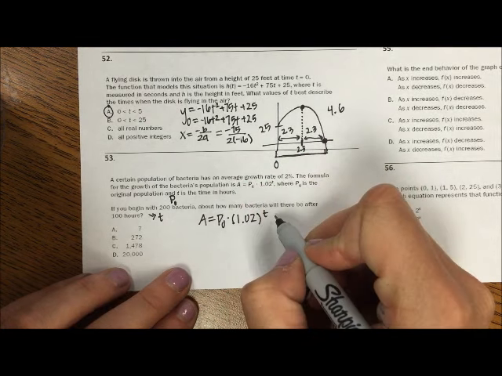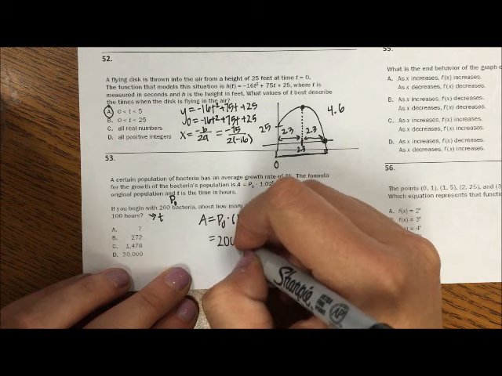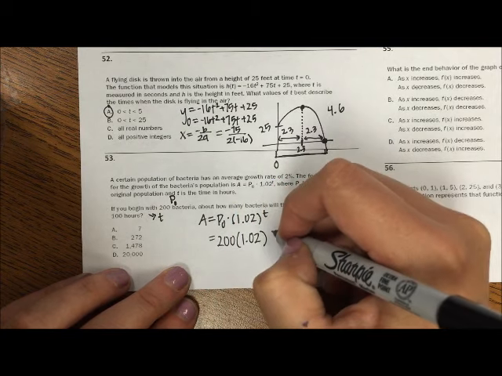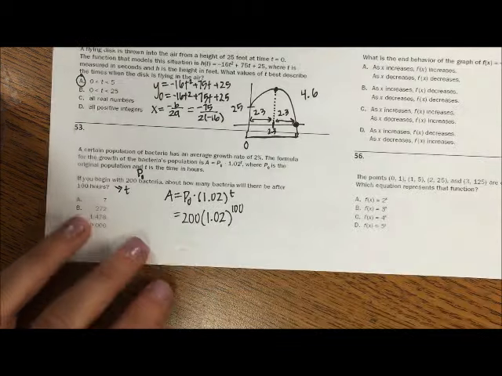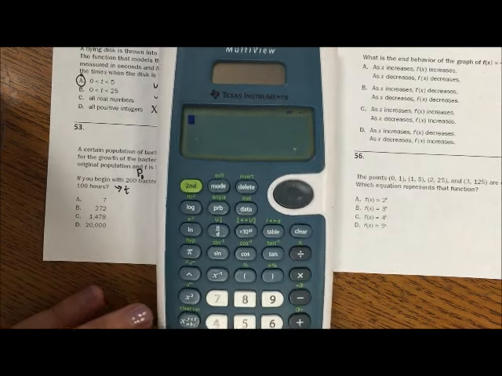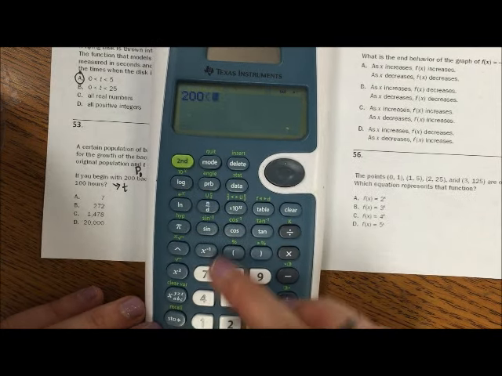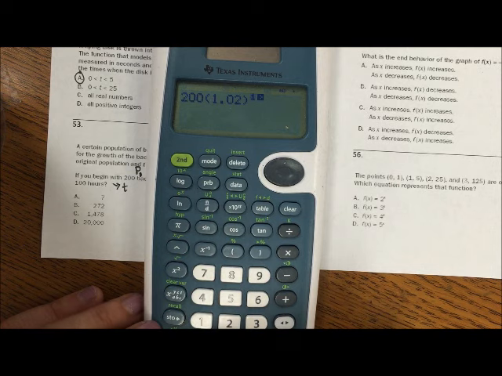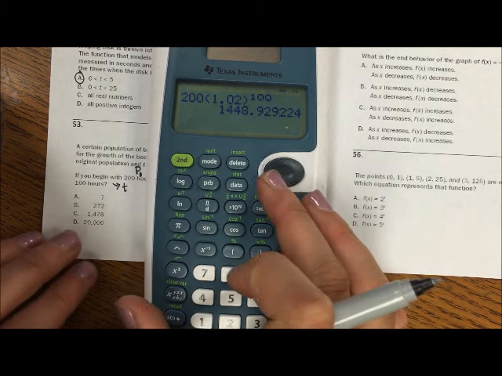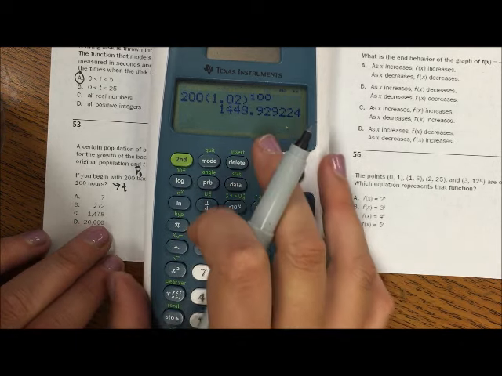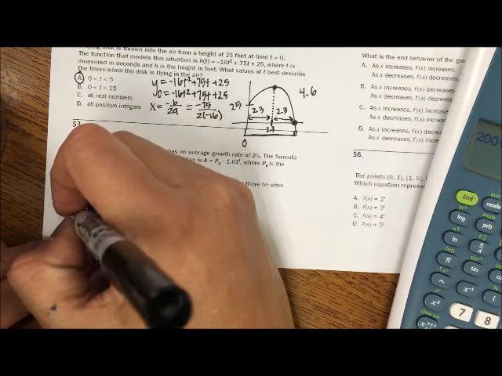So let's use the formula that they've provided me, and let's plug in for P sub 0 and T. 100 for T. And then let's use our calculators. So 200 times 1.02 raised to the 100. And that gives me 1,448. So that would be C.